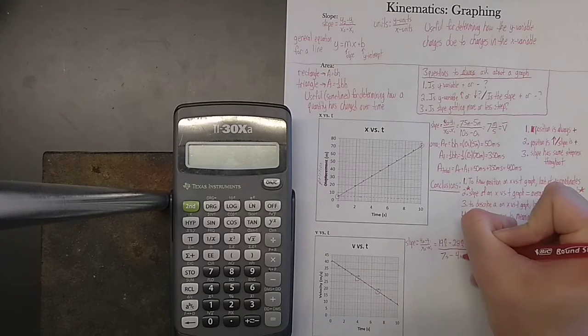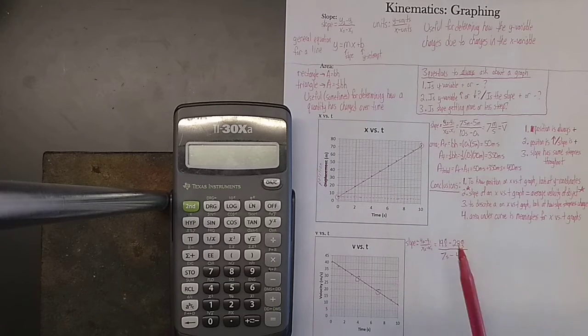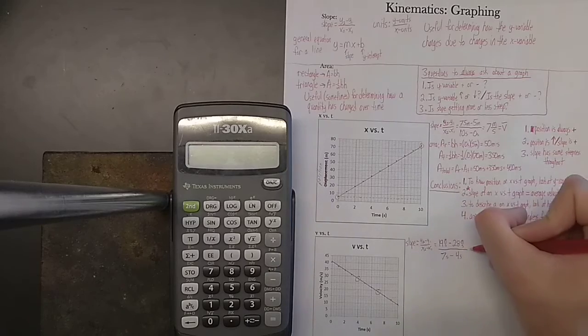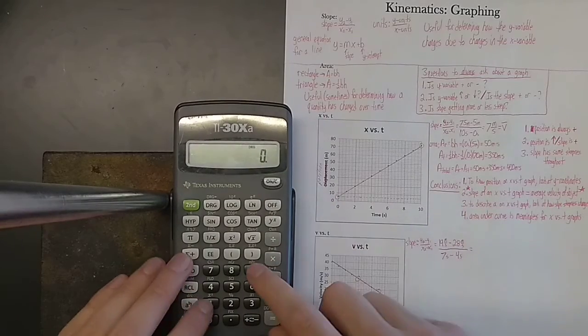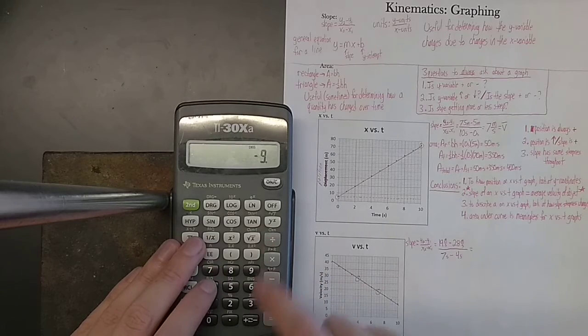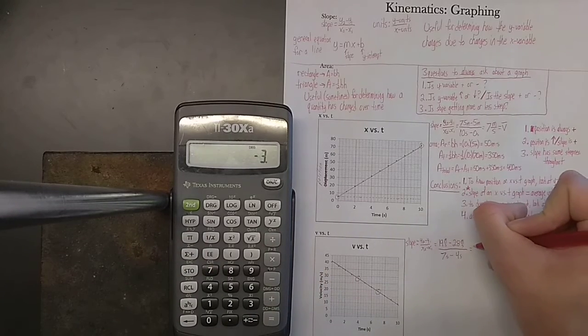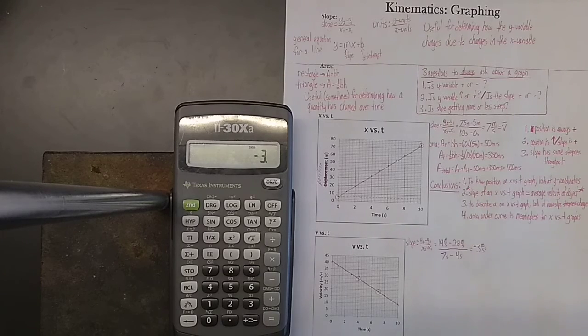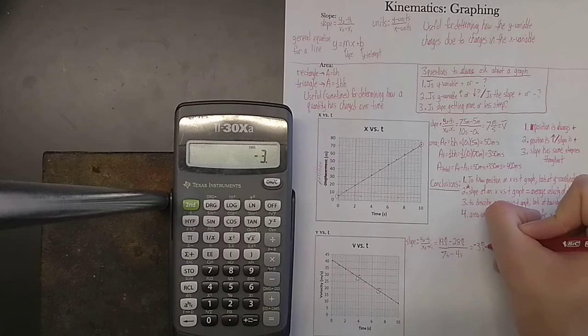Make sure you have the same coordinates for each. If this is point 2, then you have to use y2 and x2 right there. Don't flip-flop the order. Don't try and force it to be positive, because this slope is not positive. 19 minus 28 is negative 9. 7 minus 4 is 3. Divide that by 3. We get a slope of negative 3. And the units, I'm giving it away: meters per second squared are the units.